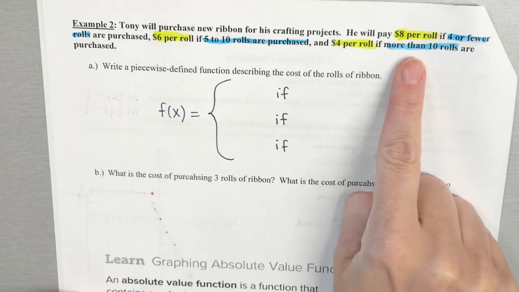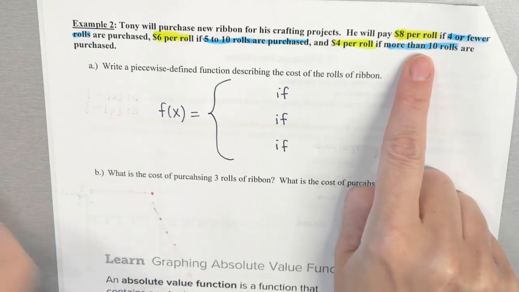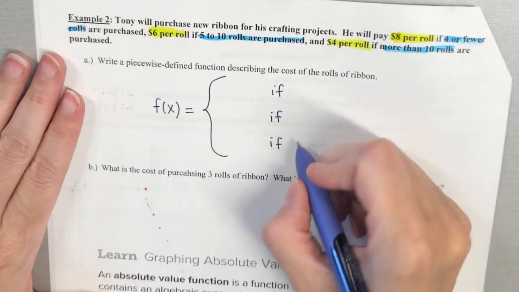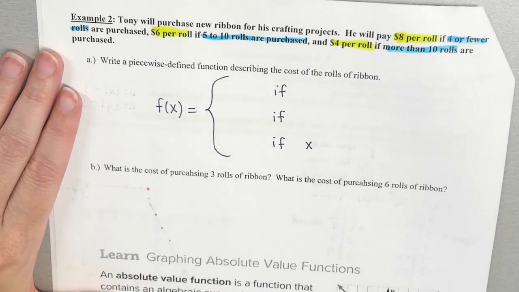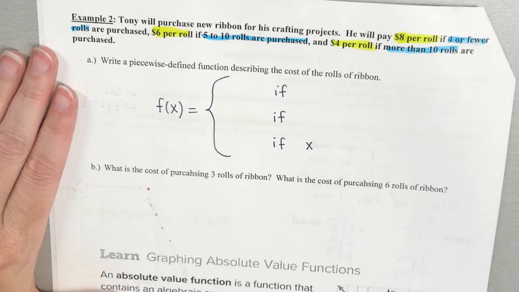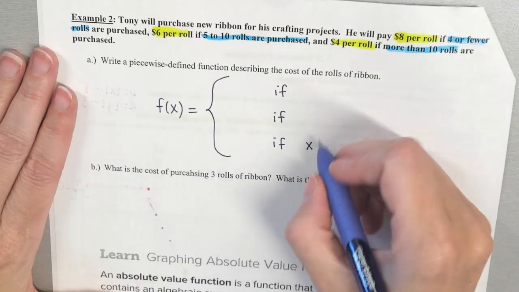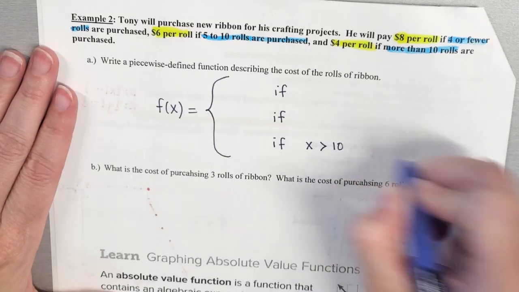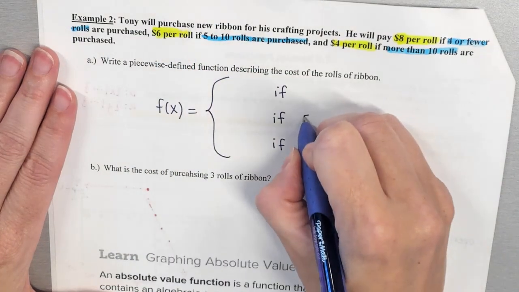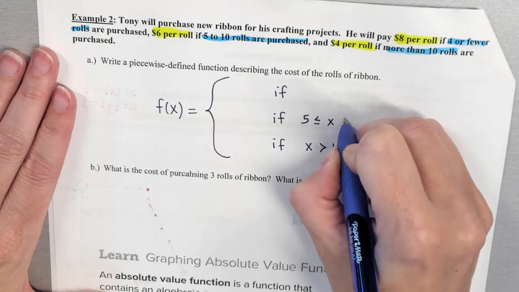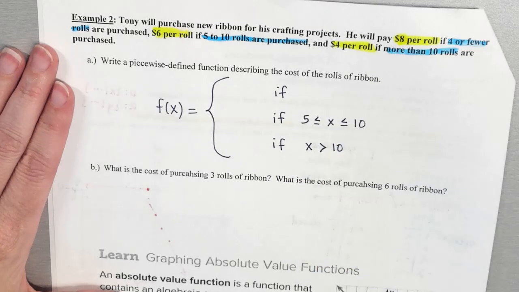Okay, so really this is telling you how to write it. How do you write more than 10 rolls? It would be x is, and then what symbol should I use? Yep, greater than 10. Okay, and then this is for 5 to 10 rolls. So it would be 5 is less than or equal to x, which is less than or equal to 10.